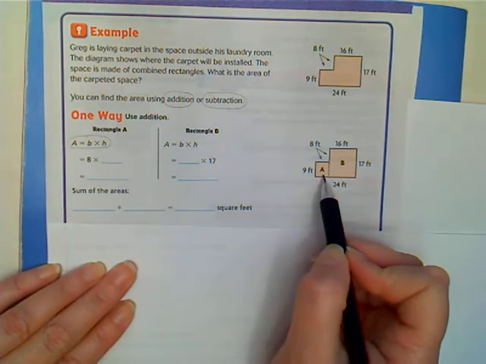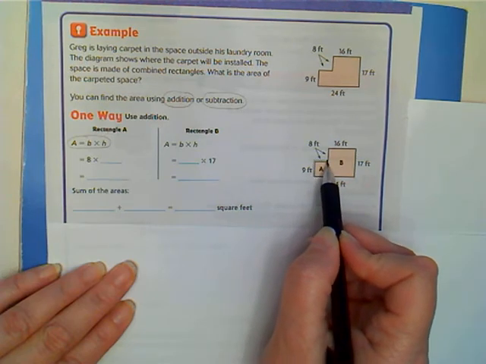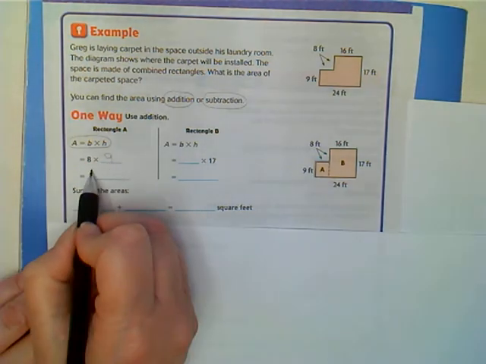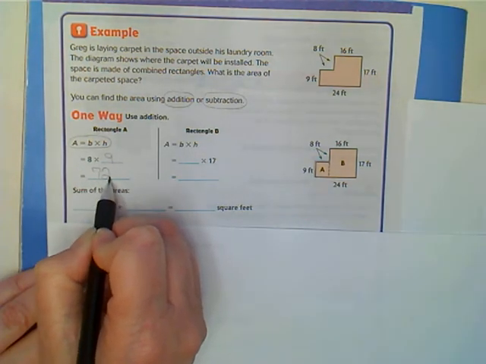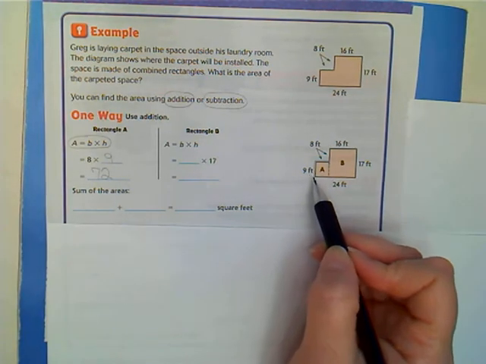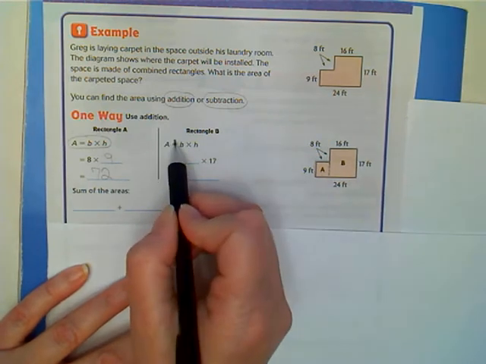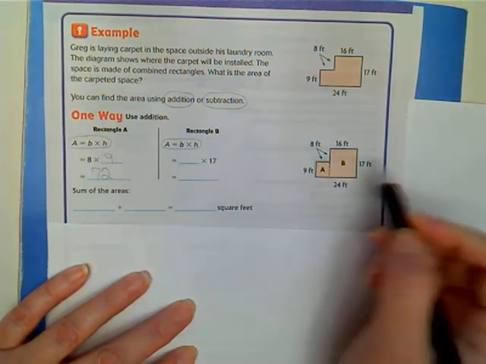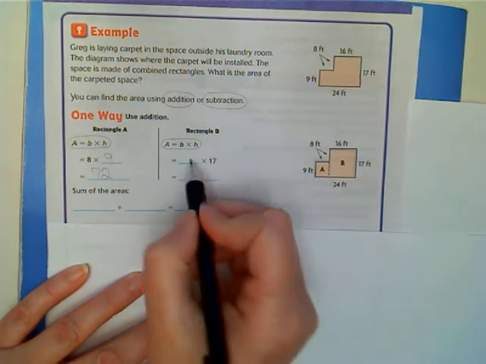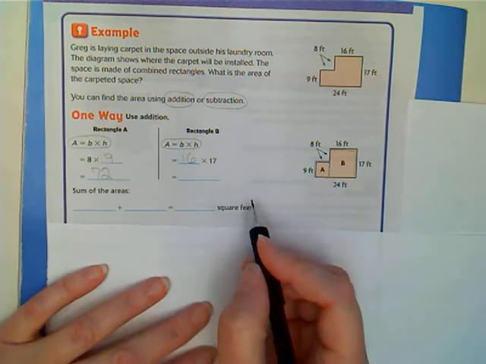So for that smaller rectangle A, the base is 9, the height is 8. So 8 times 9. We know our basic facts, so we know that that is 72, in this case, feet. Then for rectangle B, same formula, area equals base times height. The base is 16, the height is 17. So you do 16 times 17.